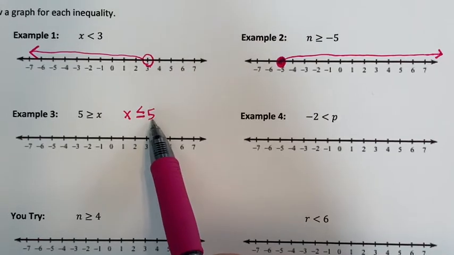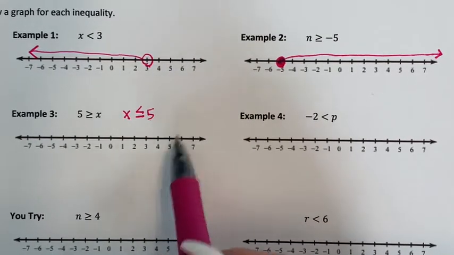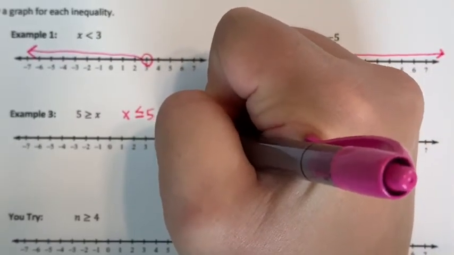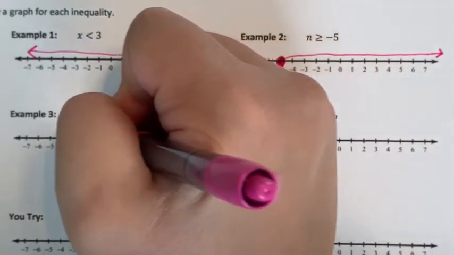So the number I'm looking at is 5. Find 5 on your number line. Because I have the or equal to bar, it will be a closed circle. And it's anything less than it, so less than meaning going to the left.